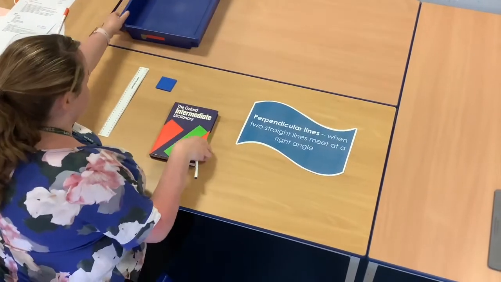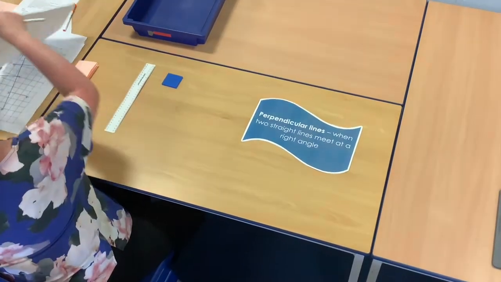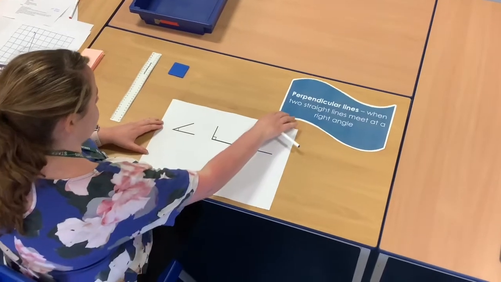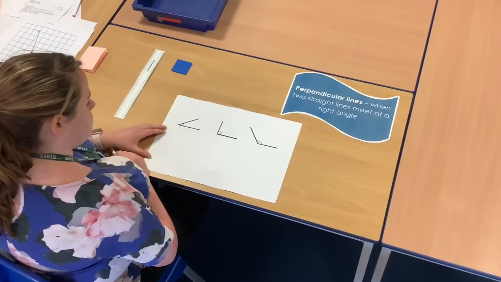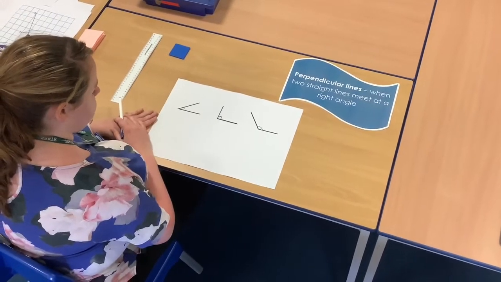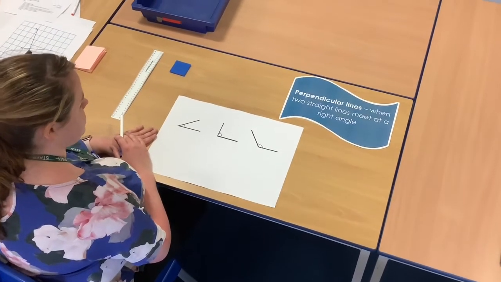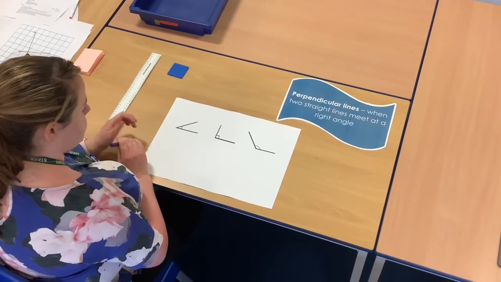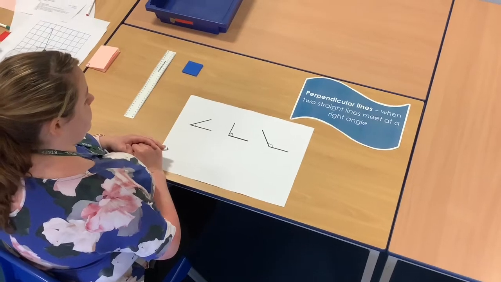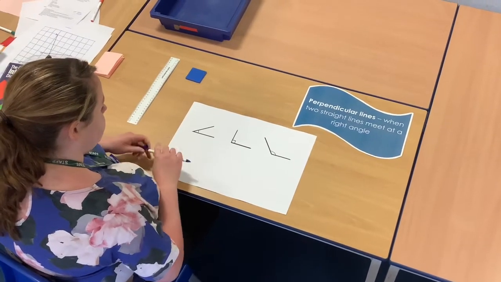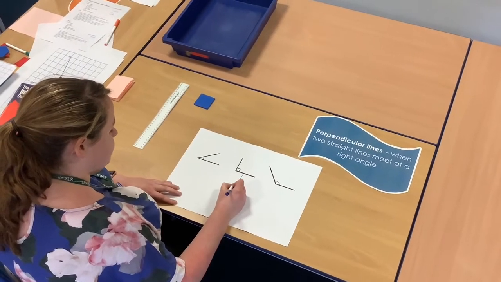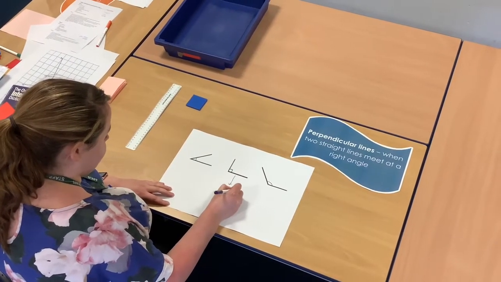I have 3 different angles. I'd like you to pause the video quickly, have a look at these 3 angles, and decide which ones have perpendicular lines and which ones do not. Hopefully you identified this angle, the right angle, to have perpendicular lines.